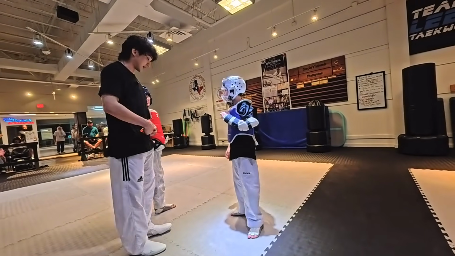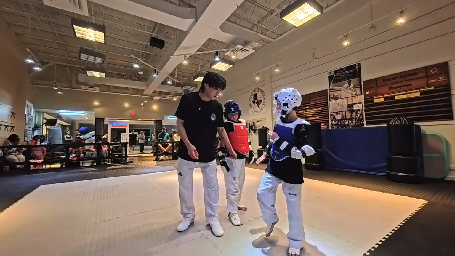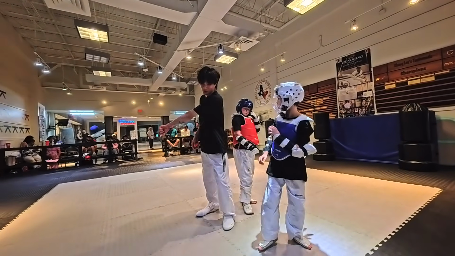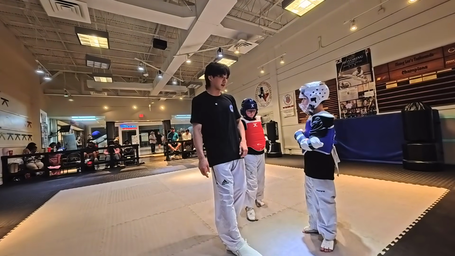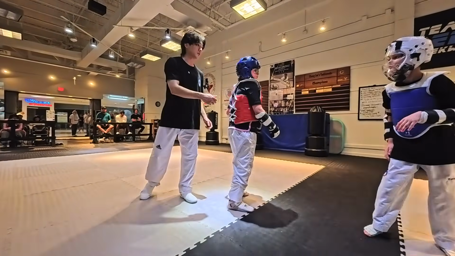First thing, don't stand straight like this. Sideways. And then from here, instead of moving it this way, I want to move it this way, okay? Left arm goes like this. And then I'm throwing my right leg. Left arm. Yes, good. One more.